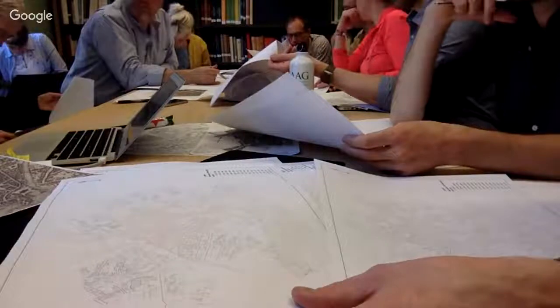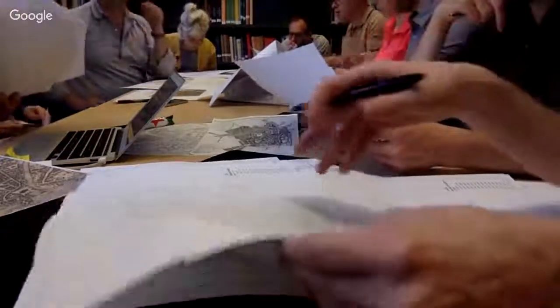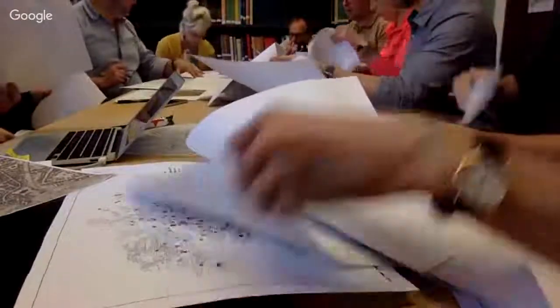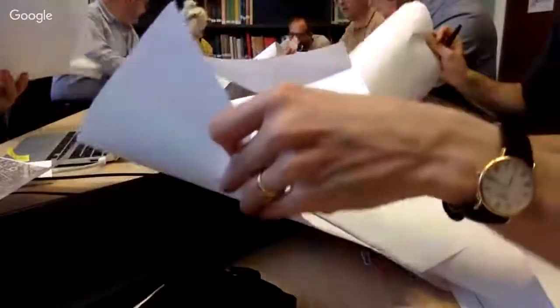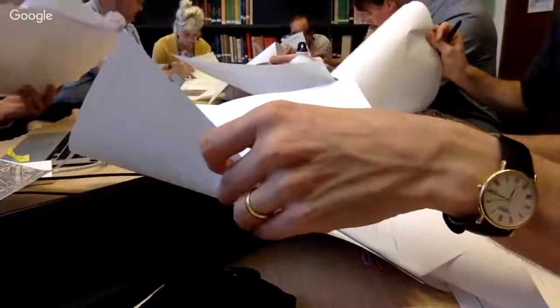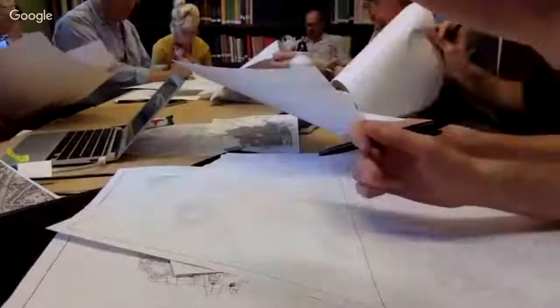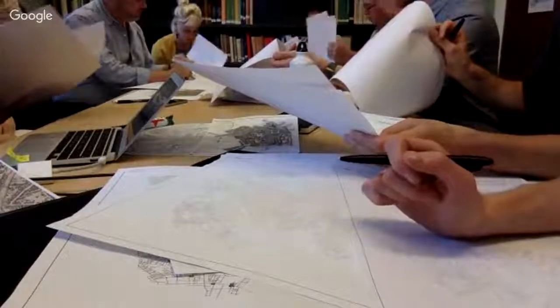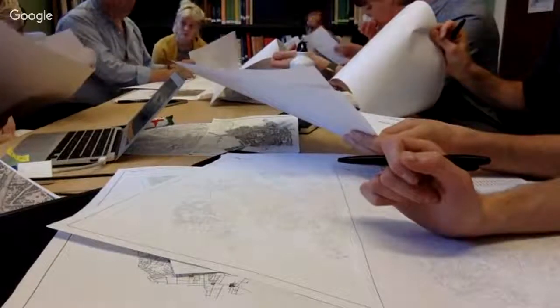The last map is these ones here, which just represent the 10% most integrated segments in the system. And the jargon in space syntax for this is the integration core.